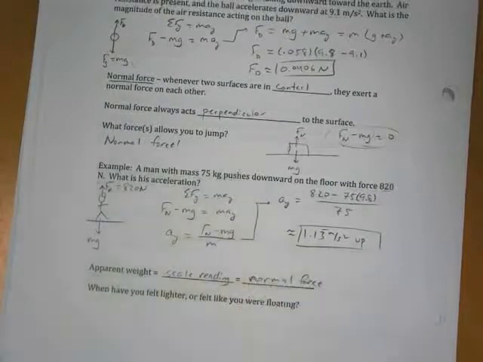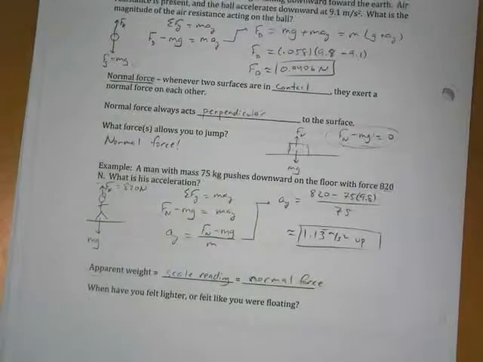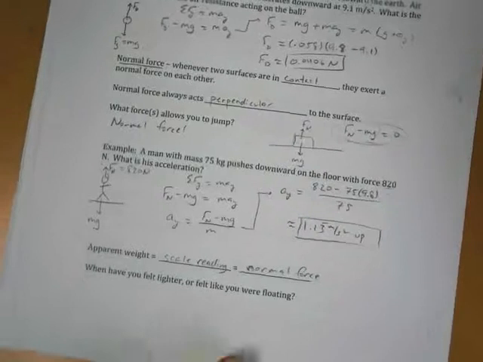But you may have noticed, when you first step on, it spikes up and is higher than your actual weight, or as you're stepping off, it's higher than your actual weight. If you jump on a scale, it will temporarily read a value that is higher than your weight because it is measuring the normal force that the scale is exerting on you.